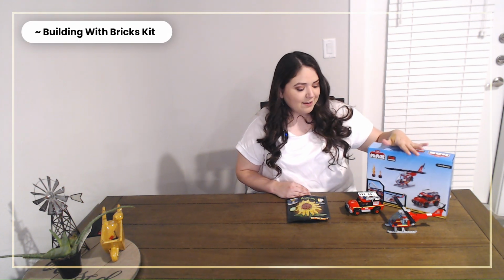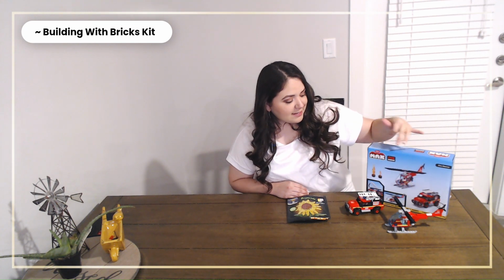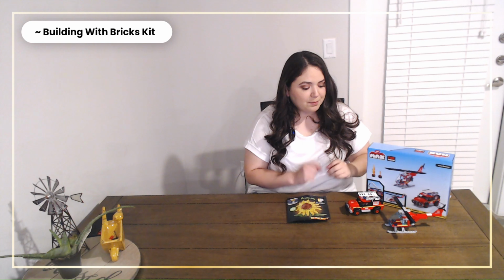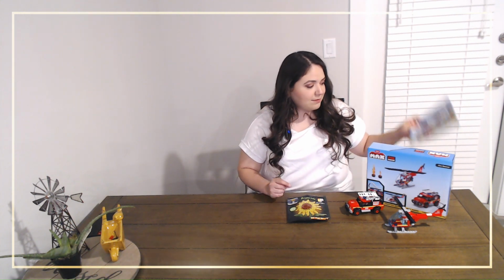All right, the materials you're going to need for this activity is going to be a kit. These kits come with the little Lego bricks that you can assemble. And what I also like is that they come with an instruction booklet. Now, I don't know if all of them come with an instruction booklet, but the type that I bought for the purpose of this video did come with the instruction booklet. That way it's easier to follow along.